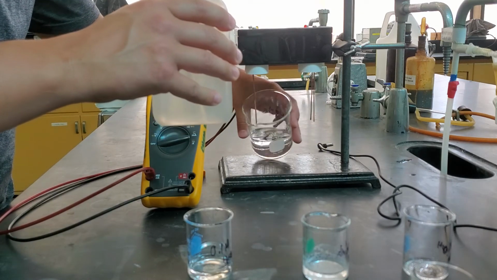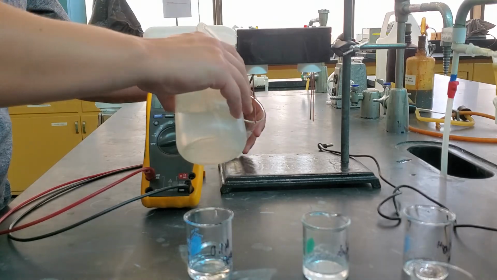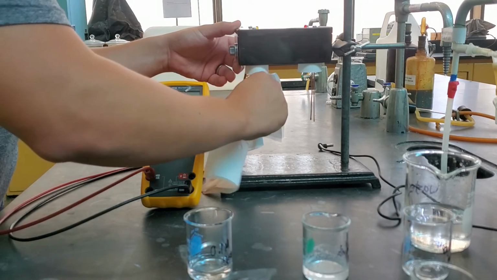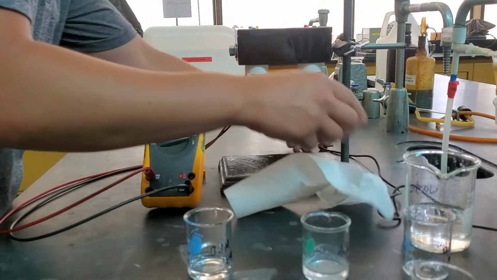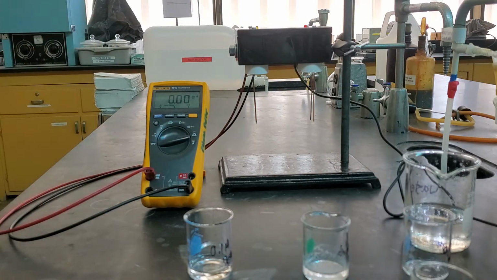So what we're going to do is add in this thymol blue, which is an indicator. We're going to use that to tell me how much of that barium hydroxide we should add in, because this one's more exact. We have to have exactly the same amount of barium hydroxide as we have in our sulfuric acid.